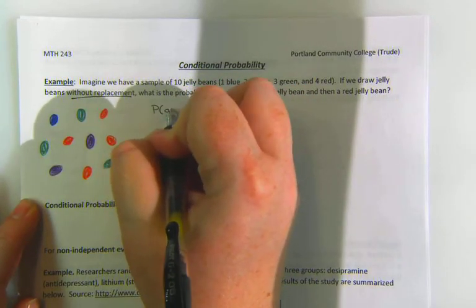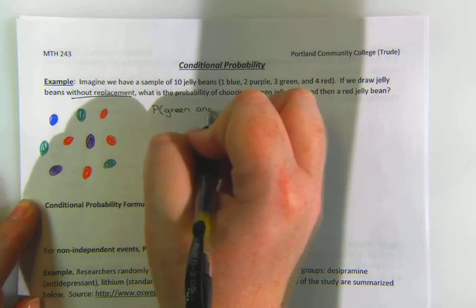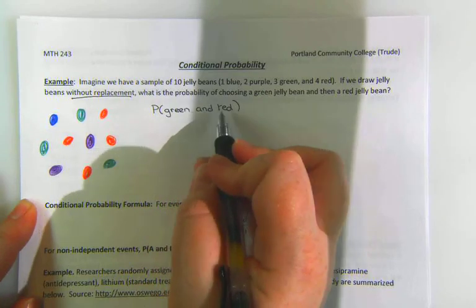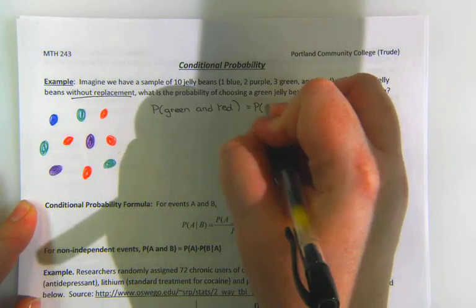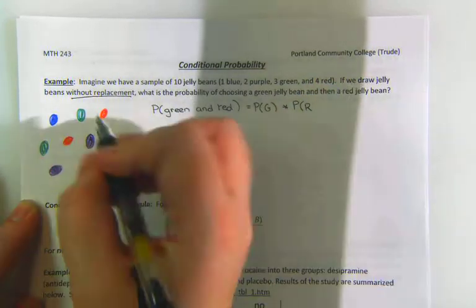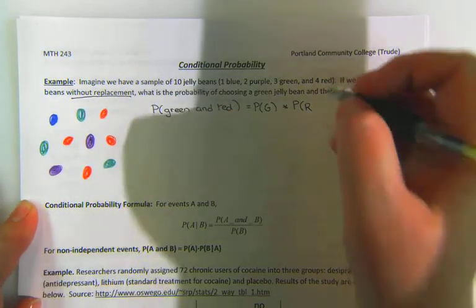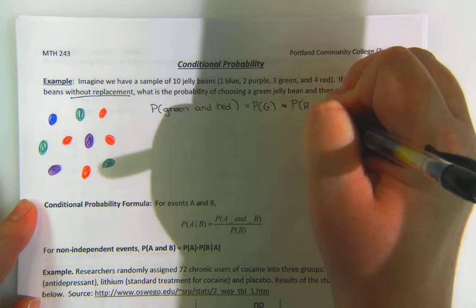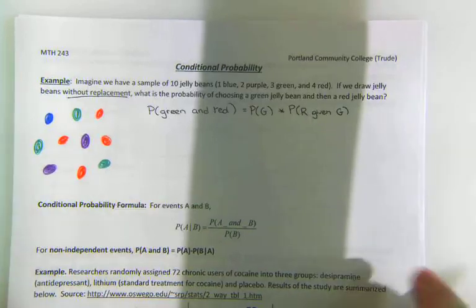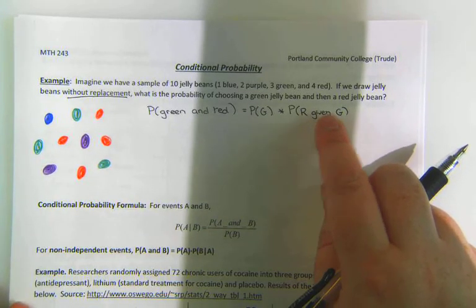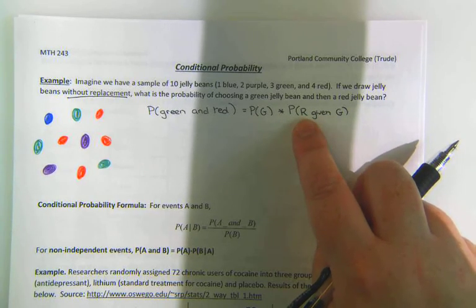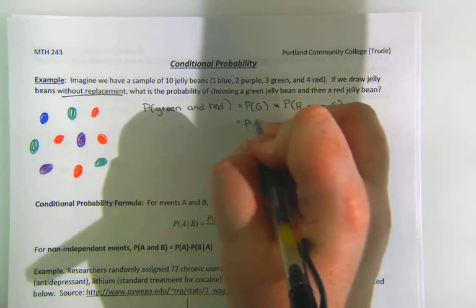We talked about how, when we're looking for this, connecting the words with "and", the idea is that we have this sequence of events: green and then red. It's like taking the probability of green times the probability of red, but because we're working without replacement, we don't have independence. So we want to think about the probability of choosing red given that we've already chosen a green jelly bean out. This notation is where we get our conditional probability. It's conditional because a condition has already occurred, some condition to the second event.